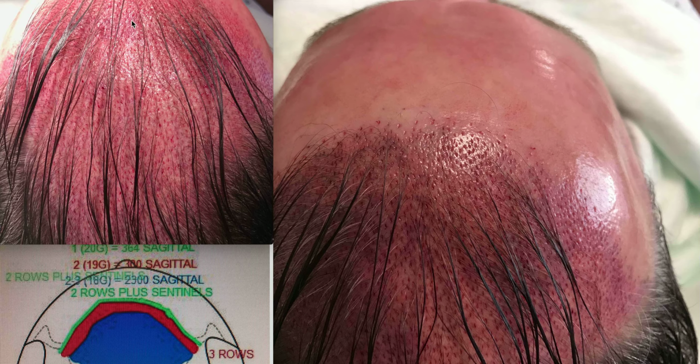So what you're seeing here is that there's a higher density gradient here, and then there's a lesser density gradient here. Even though this is a mega session procedure with about 3,000 grafts, I still want to prioritize this frontal region. And then to define the frontal region in more specificity, this is the central forelock. The central forelock is an area of prime importance.